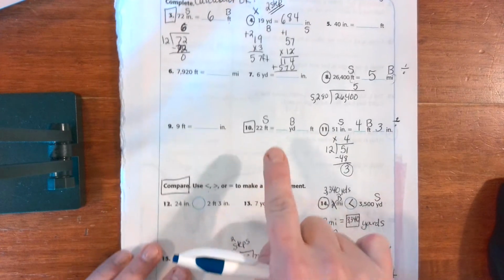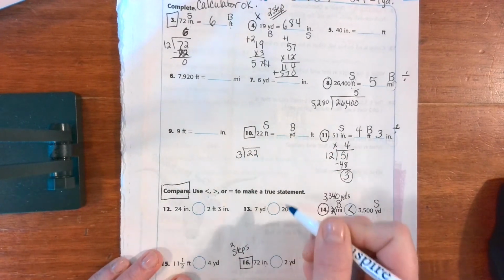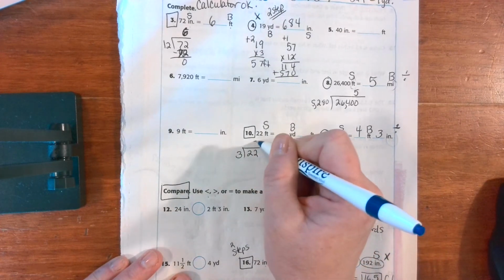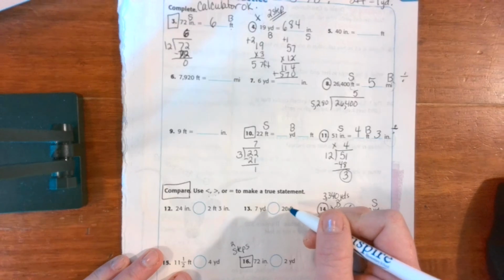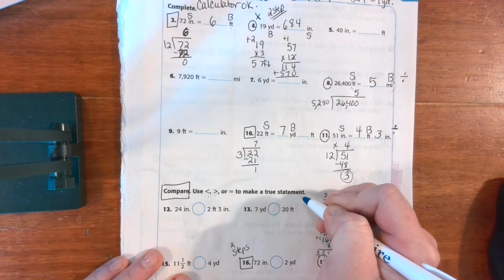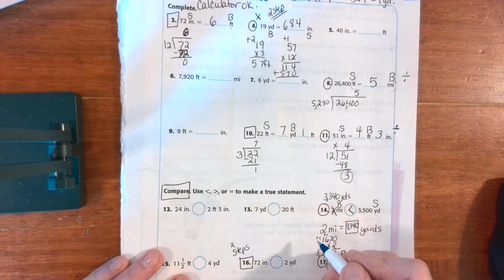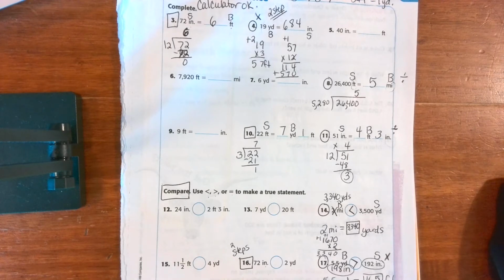So I'm going to pull out groups of 3 from my bank of 22. 3 times 7 is 21. I have a remainder of 1. So I have 7 whole yards and 1 out of 3 feet left over, or 1/3 of a yard.